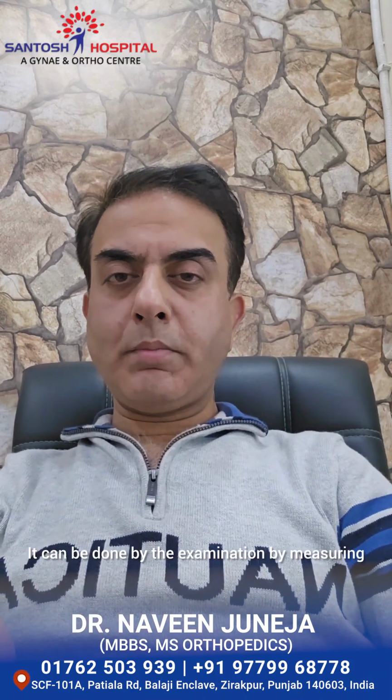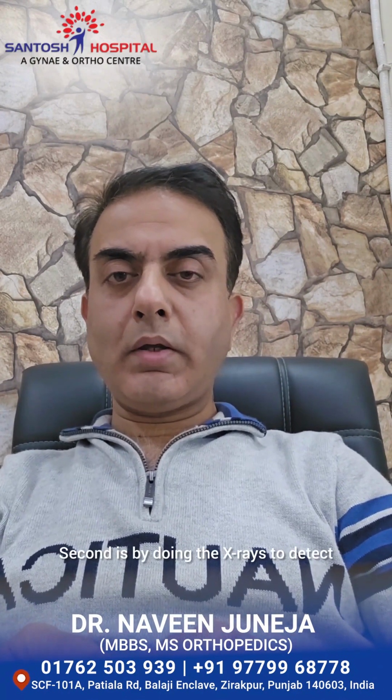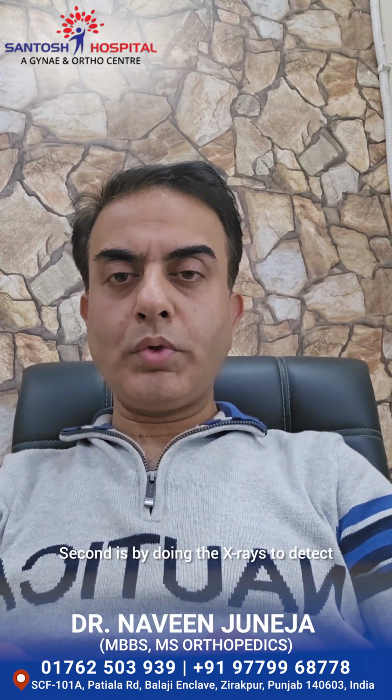It can be done by examination, by measuring the distance between the inner aspect of both the knees. Second is by doing X-rays to detect if there is any calcium or vitamin D deficiency, that is, if rickets is there. And third is by blood tests, the calcium, phosphate and vitamin D tests, to assess if there is any deficiency of these. Treatment of bow legs.